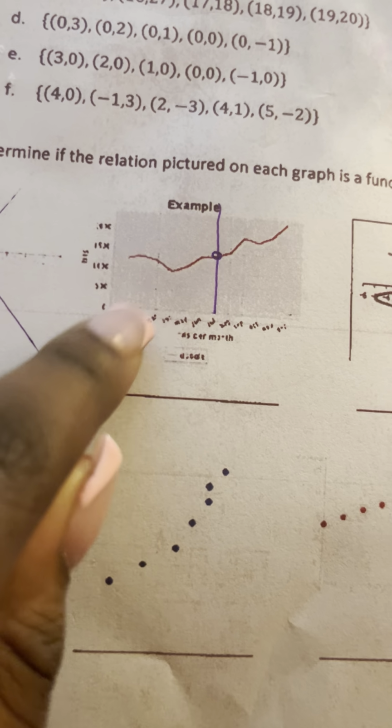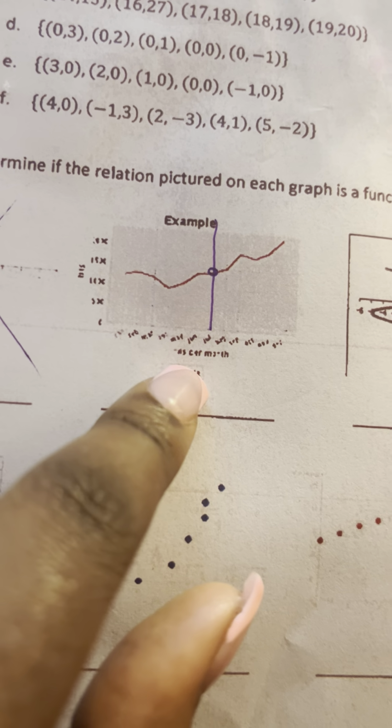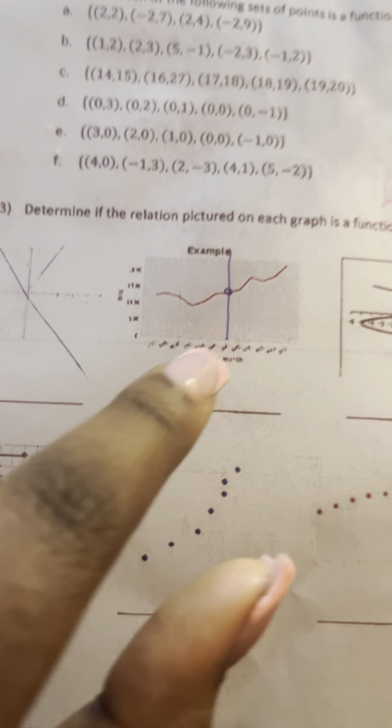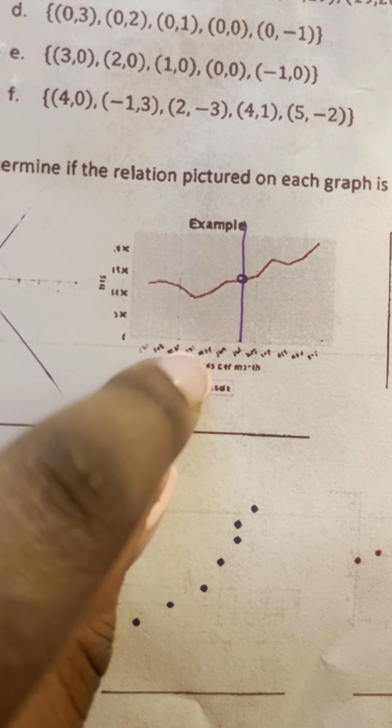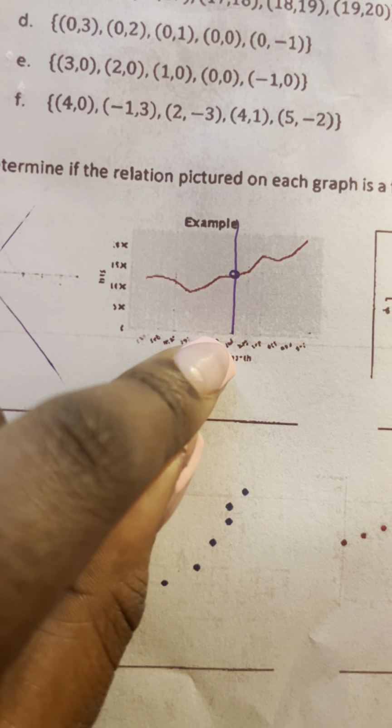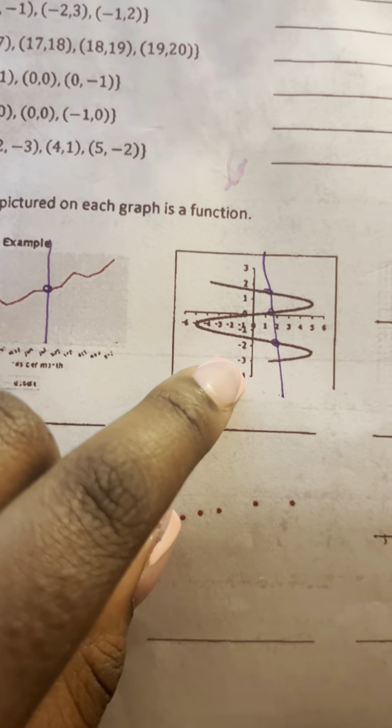So for this one, we go straight down, vertical line test. This would be considered a function. Why? Because it only hits the line once, okay? You see that purple pen? We only hit the line once. Let's move on to the next one.